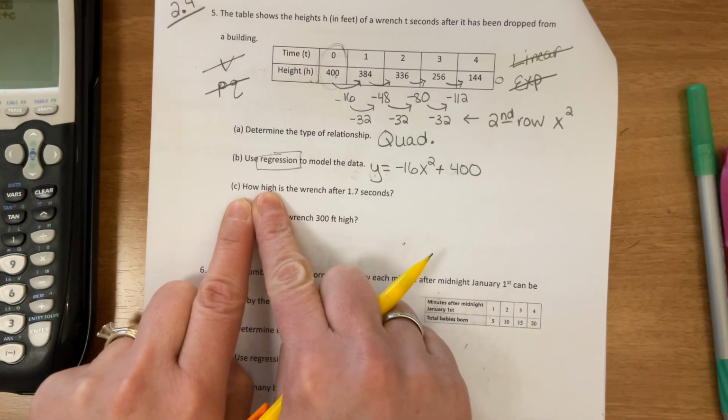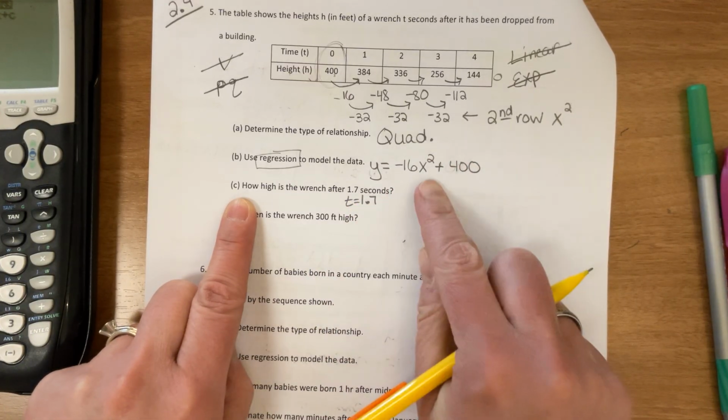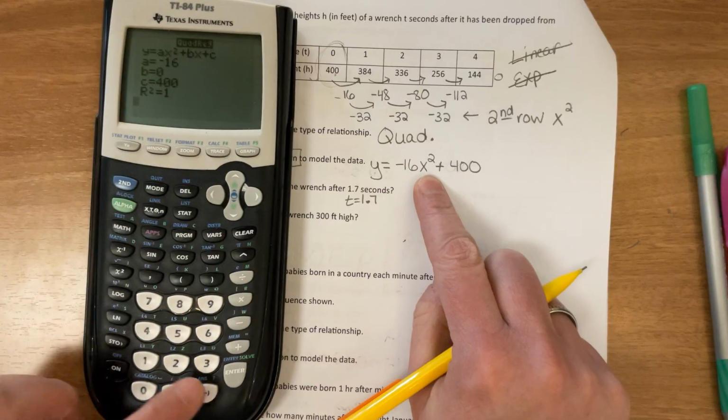Now it says what is the height after this time? So this is my t. So I'm just going to plug that in here.